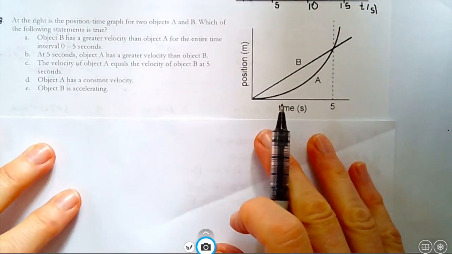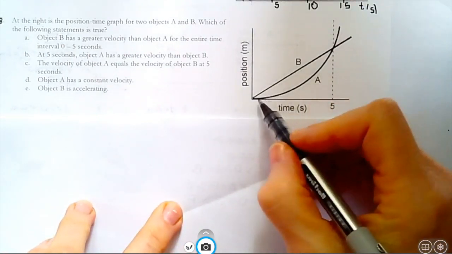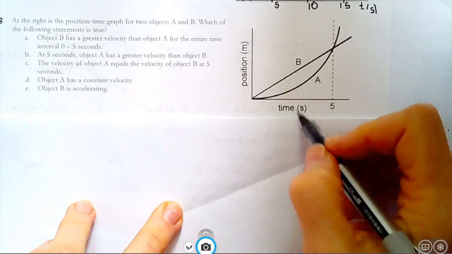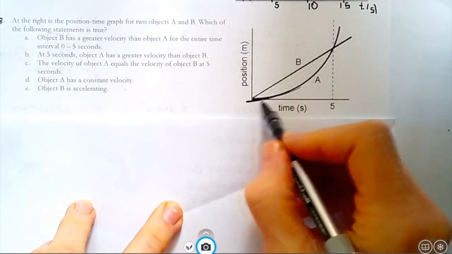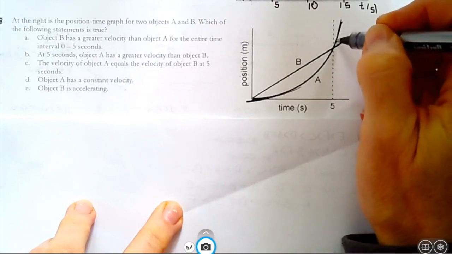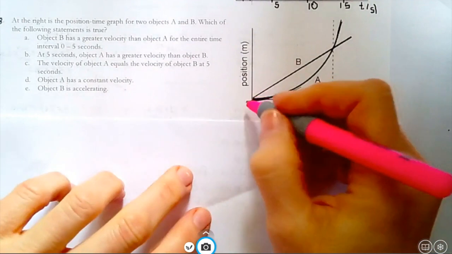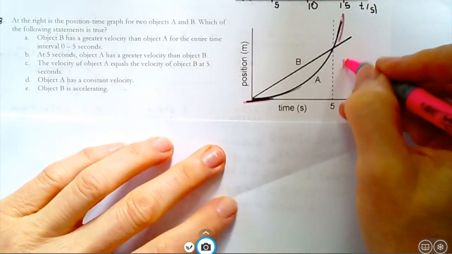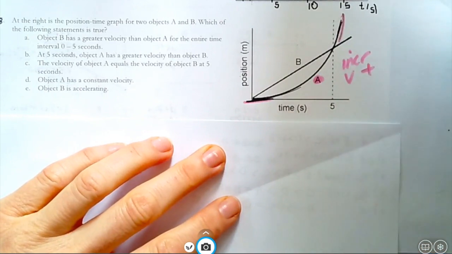All right, last one. At the right is a position time graph for two objects. So which of the following are true? So before we look at the answer choices, let's just get an understanding of what's happening. A, right, for this position time graph, has a curve. And this curve starts with a very shallow slope and ends with a steep slope. When you start with a shallow slope and end with a steep slope, that means that you've increased your speed, right, for A, in the positive direction.